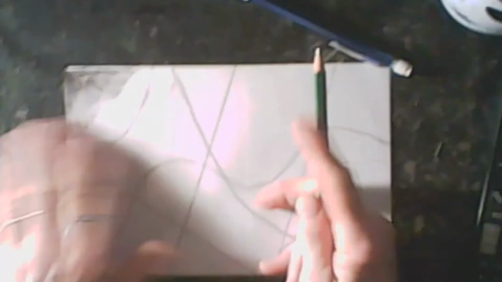So actually, I should have done it more lightly, but I'm trying to hurry and get this done. I'm doing this before I come to school. Okay, and then I will get lighter. And then lighter, and then the lightest. So this is my lightest value right here.